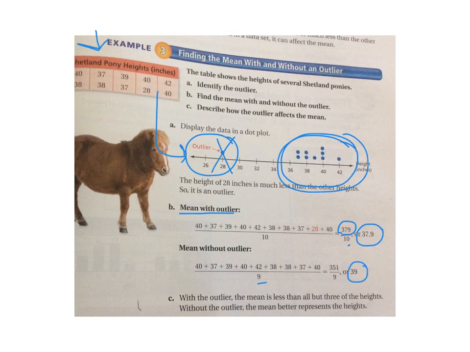So notice what happens to our mean when we include the outlier and we do not include the outlier. If we include the outlier, which is much shorter or much smaller than the others, it brings our mean down. If we take that outlier out, then our mean is higher. So I can see that that outlier really affects my data. With the outlier, the mean is less than all but 3 of the heights. And without the outlier, the mean better represents the heights.